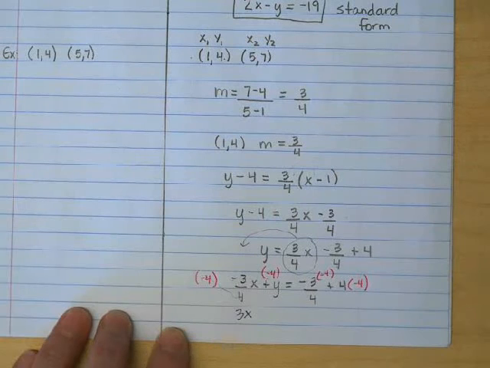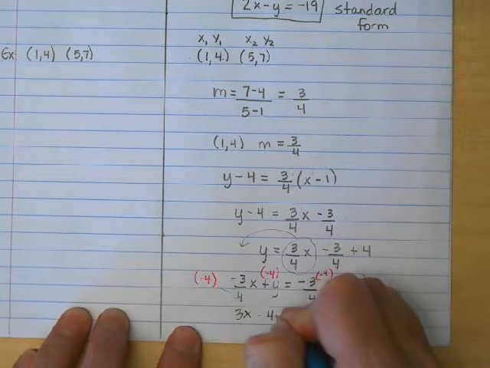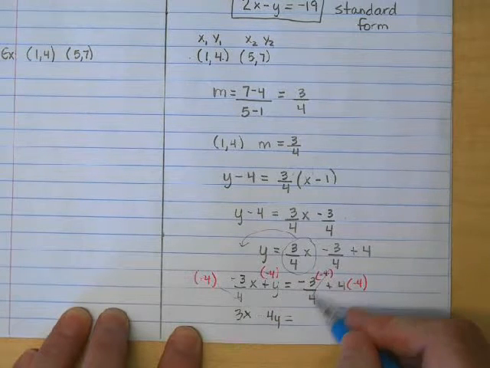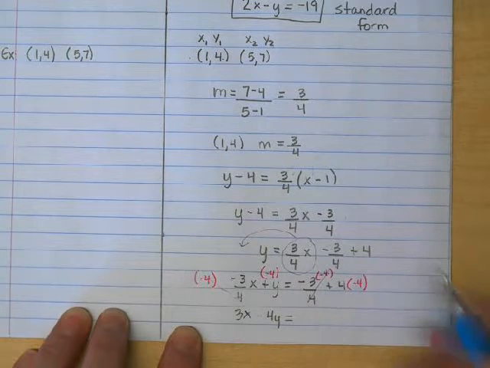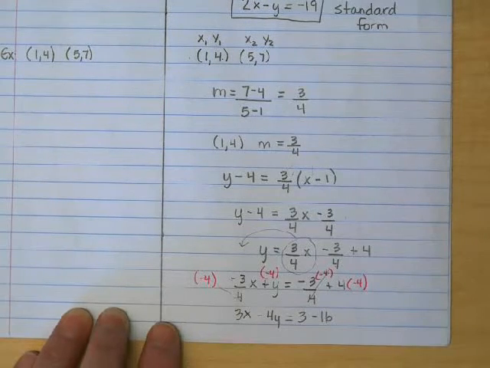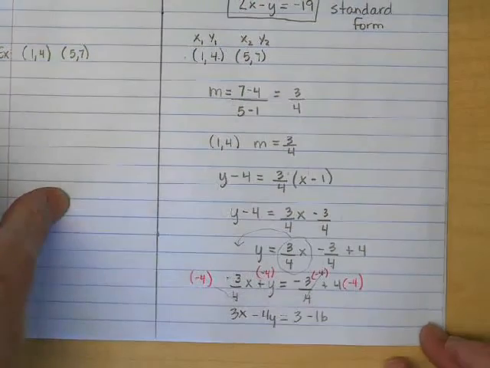So that leaves me with 3x. -4 times y is -4y. The 4's are going to cancel out, a negative times a negative is a positive, and this will be -16. Notice how we got rid of both of those fractions.